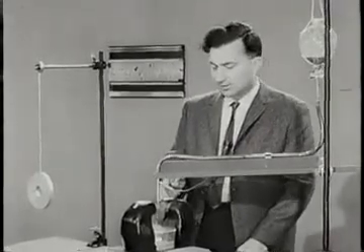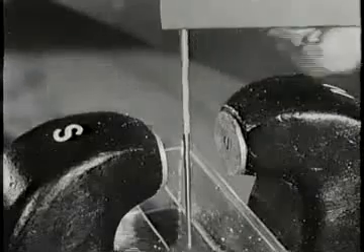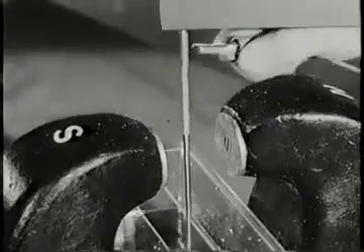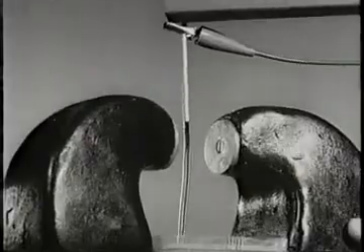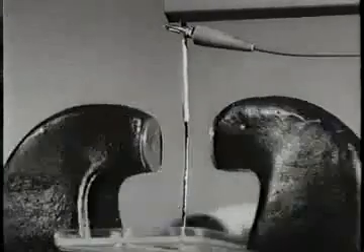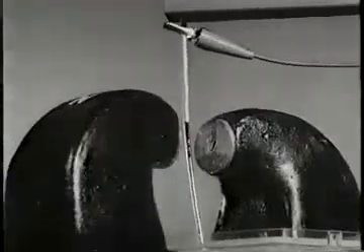Why should a magnet deflect a mercury jet? Mercury isn't magnetic, but it will conduct electricity. This jet bends because we're passing an electric current along it. Conducting fluids bearing currents in magnetic fields can behave very differently from non-conducting fluids.